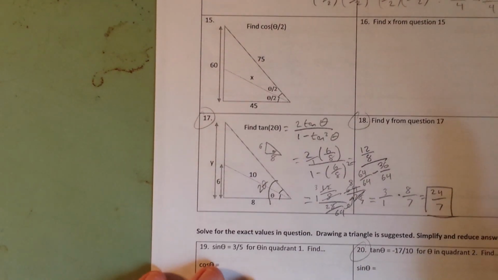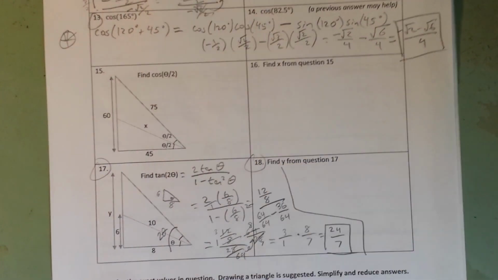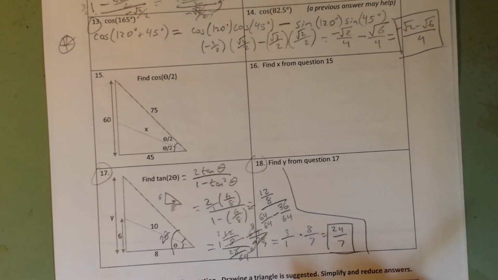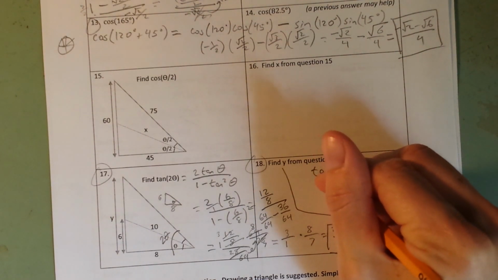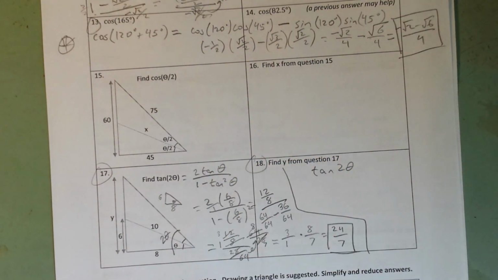Okay. Let's look at number 18 now. So we just learned that tangent of 2 theta is 24 over 7.